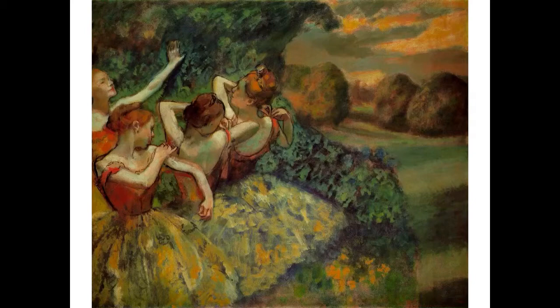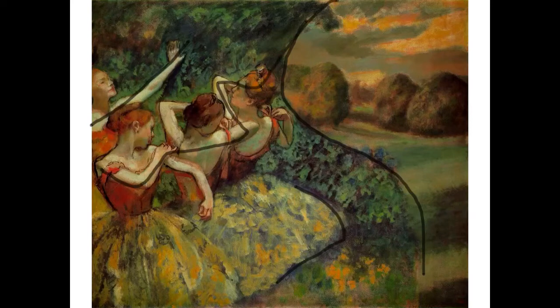We have beautiful lines all through the image. Lines that take you from one side all the way to the other. We have beautiful shapes that are repeated. We also have nice forms. We see these haystacks or trees as three-dimensional, fuzzy but yet there, and obviously the ballerinas have form.